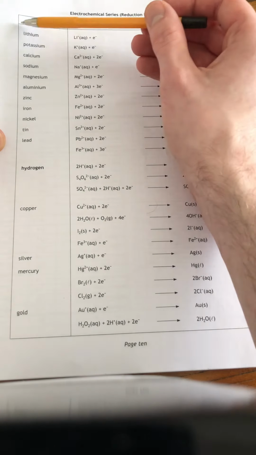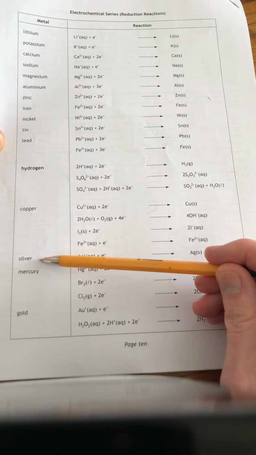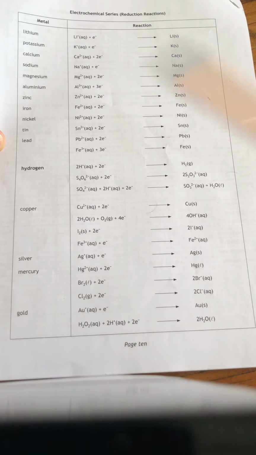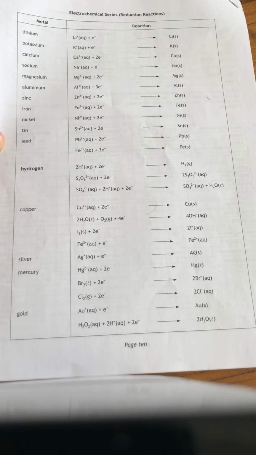All these metals will react with an acid. However, silver, mercury, gold, copper included, obviously, they don't. Yeah, they don't react with acids. They also don't react with water as well. Okay, and that's how it works. Right.